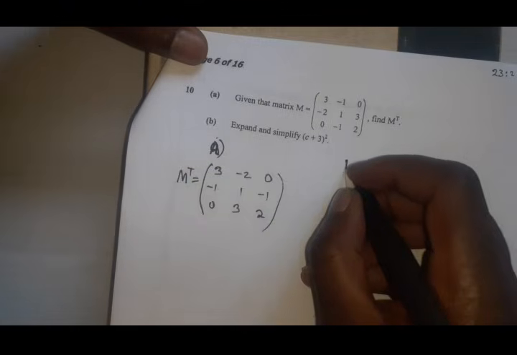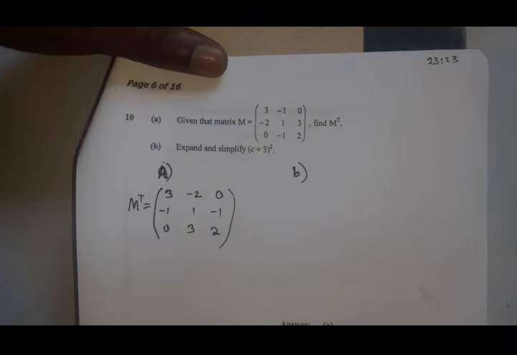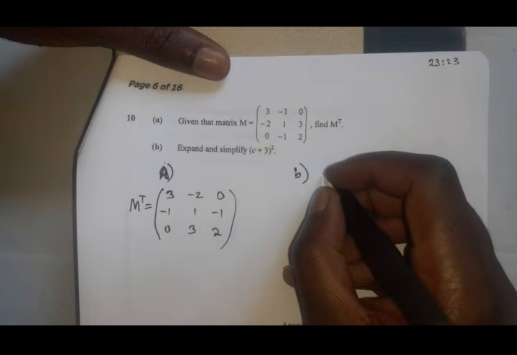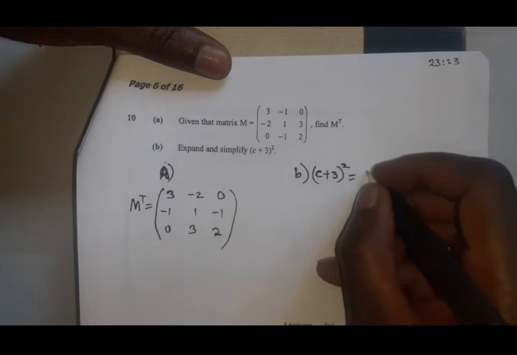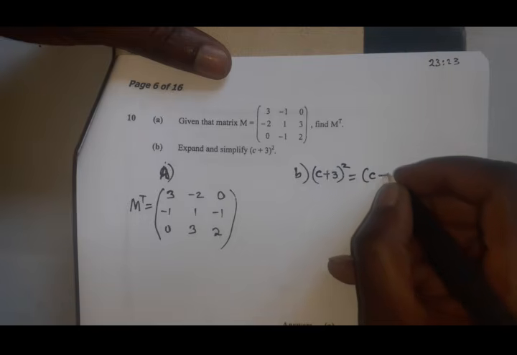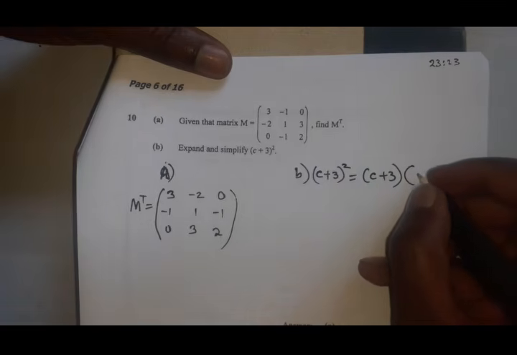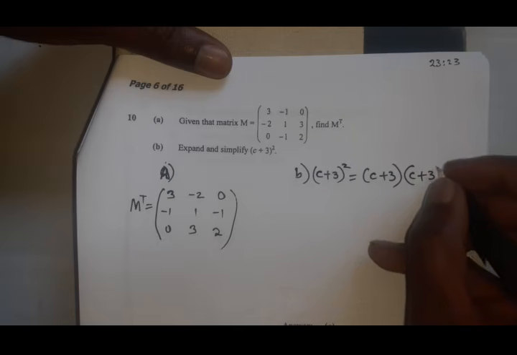Then we have B, expand and simplify. All right. So we have got in the bracket C plus 3. So how do we expand this one? So it is going to be C plus 3 squared is equal to C plus 3 multiplied by C plus 3.